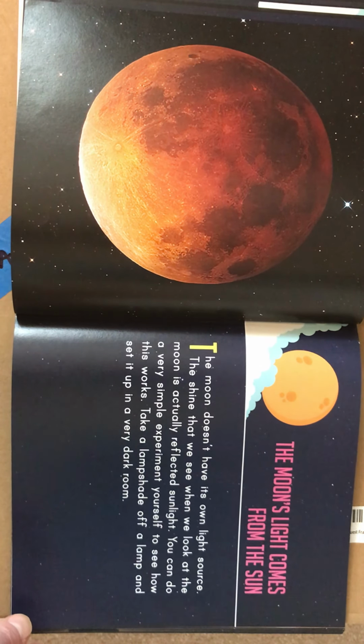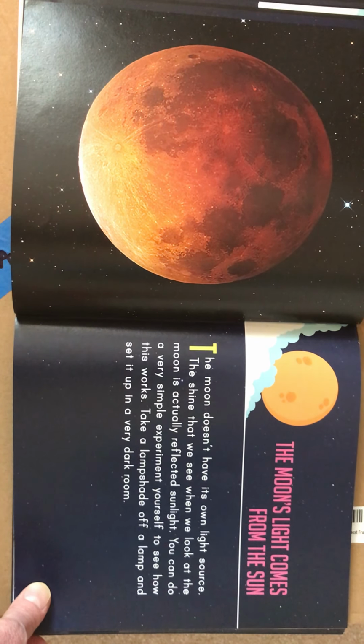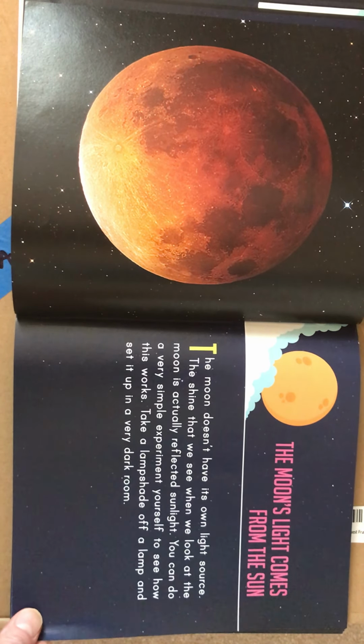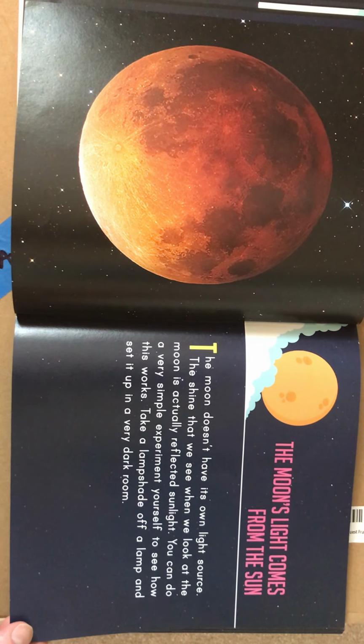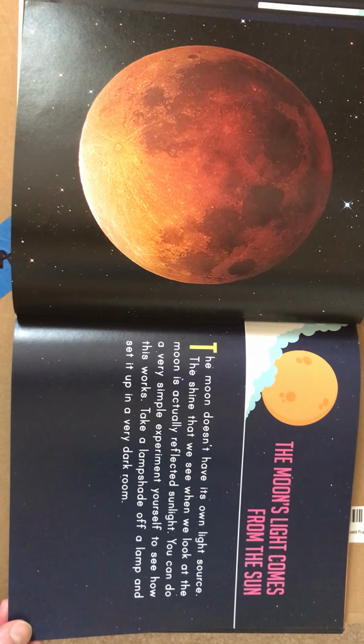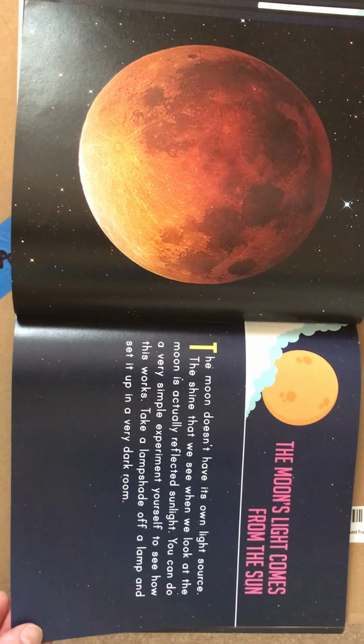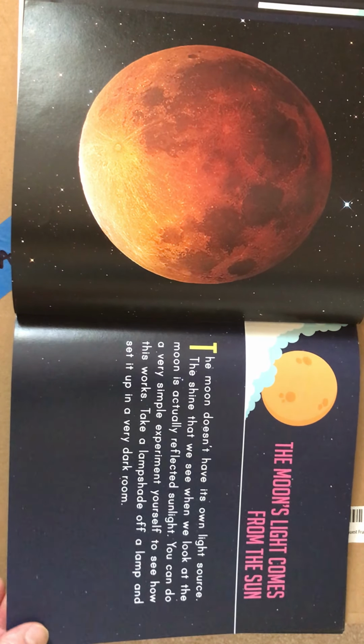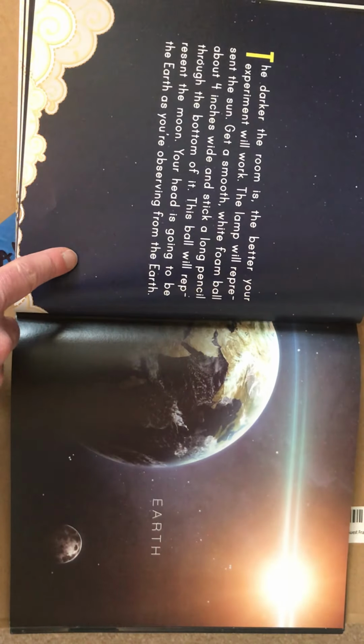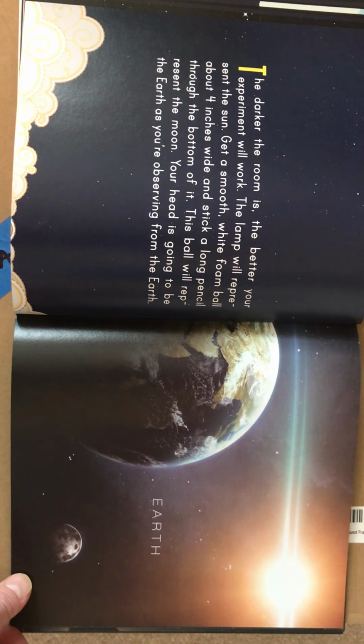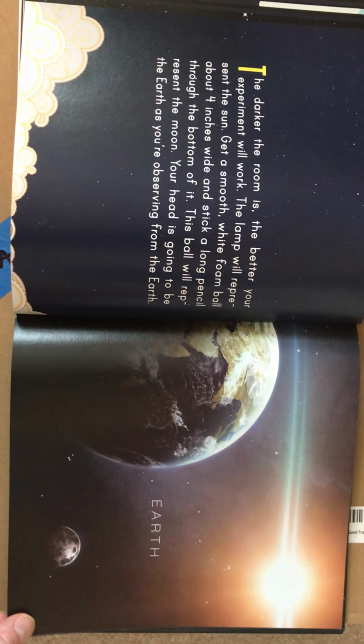The moon's light comes from the sun. The moon doesn't have its own light source. The shine that we see when we look at the moon is actually reflected sunlight. You can do a very simple experiment yourself to see how this works. Take a lampshade off a lamp and set it up in a very dark room. The darker the room is, the better your experiment will work. The lamp will represent the sun.